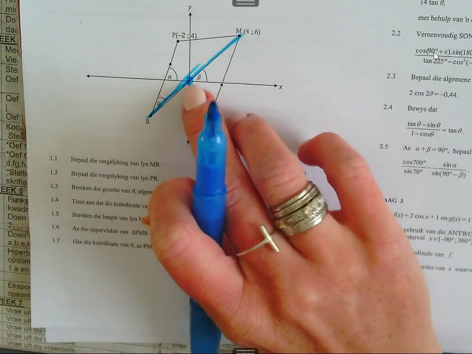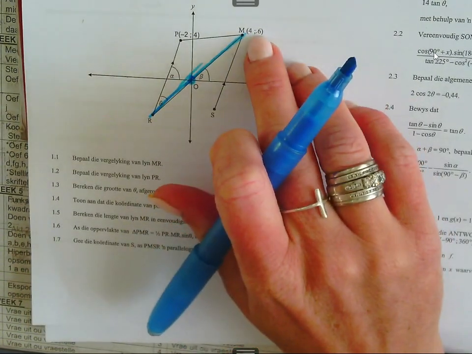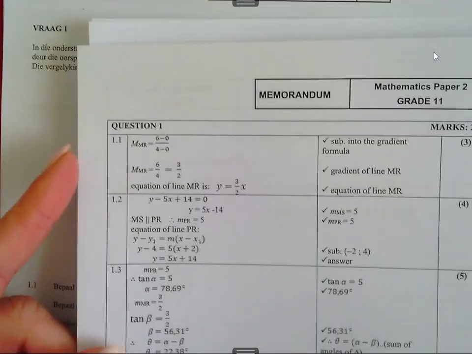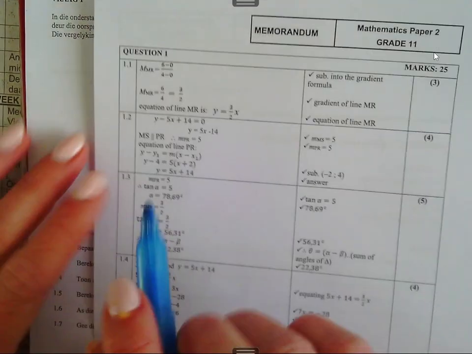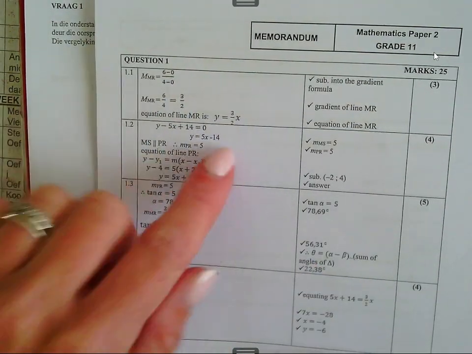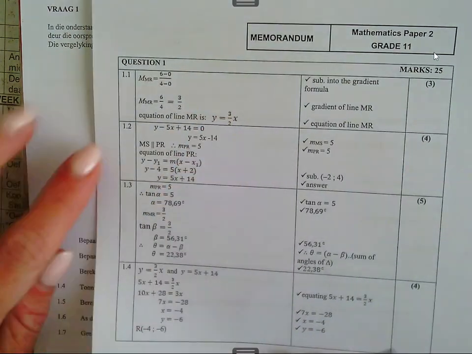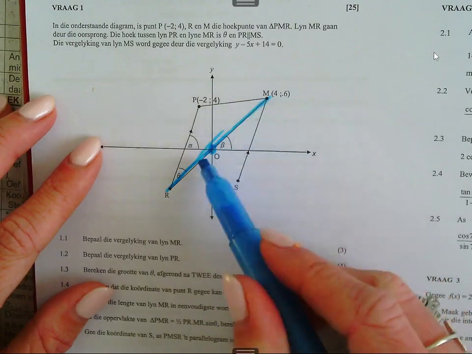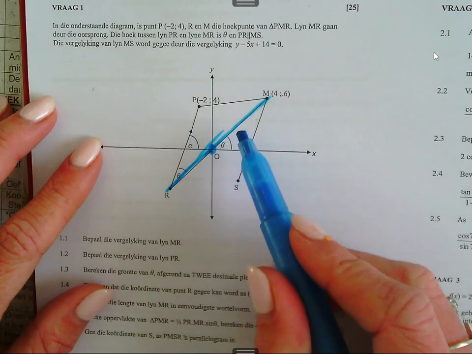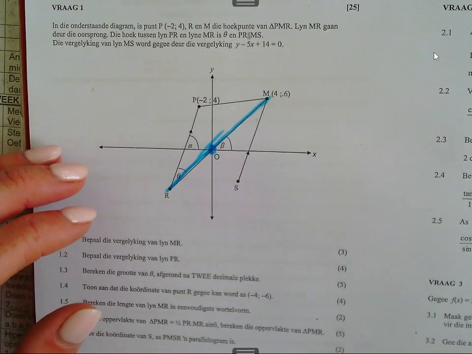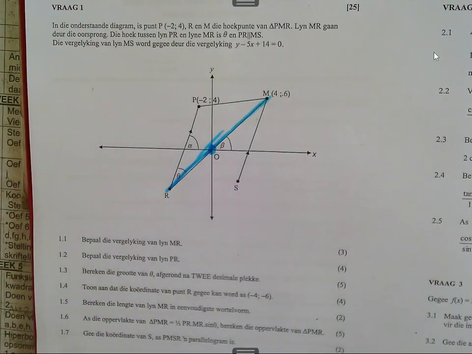This coordinate is 0 and 0, and you have the coordinate of M. And therefore you can work out the gradient with the gradient formula, as you can see in the memo. Once you have the gradient, you substitute it in, en dan kan jy nou weer 'n koördinaat gaan invervang. But if you look there, you will notice that this straight line cuts at the origin. So therefore your y value is 0. That's why the equation of the straight line is y equal to 3/2x.